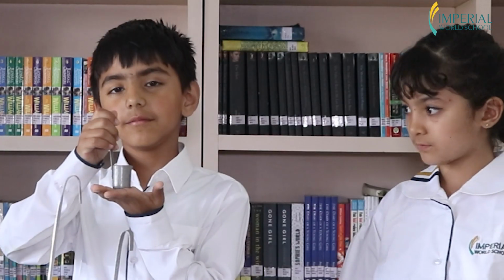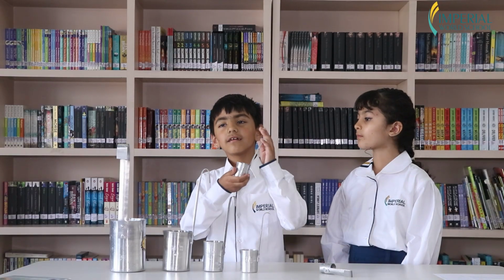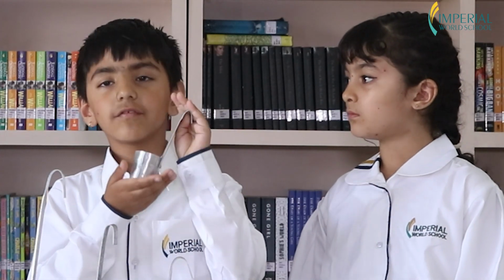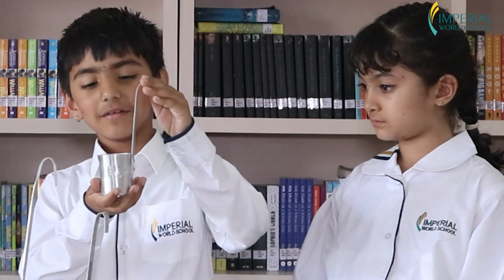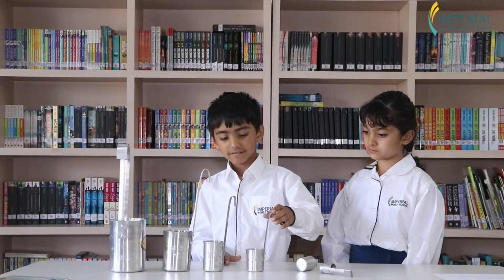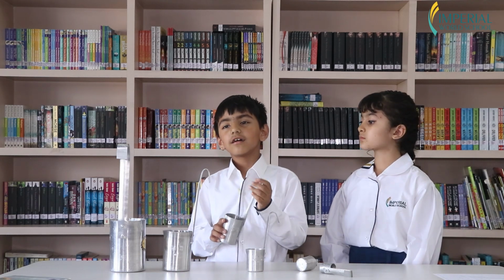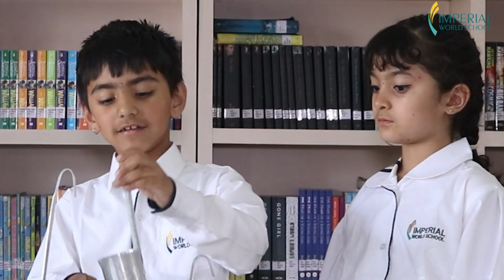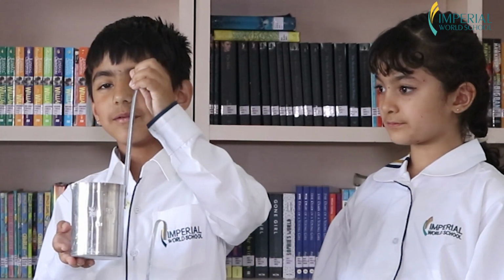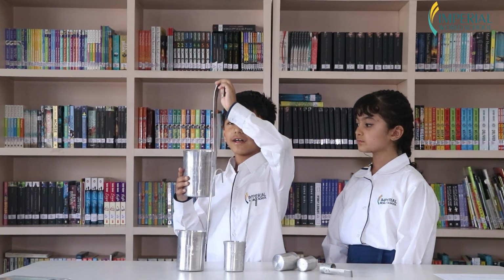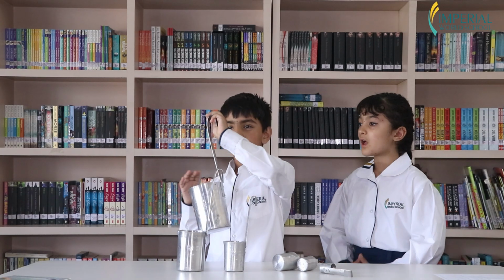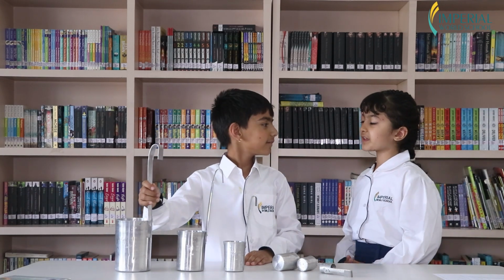This is 20 milliliter. This is 50 milliliter. This is 100 milliliter. This is 200 milliliter. This is 500 milliliter. This is 1000 milliliter. I am so clear about capacity now.